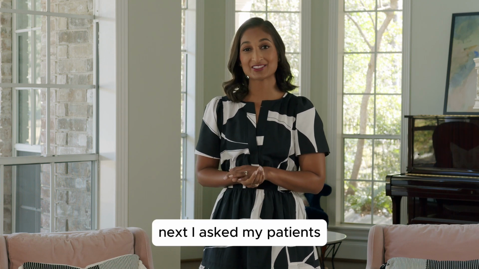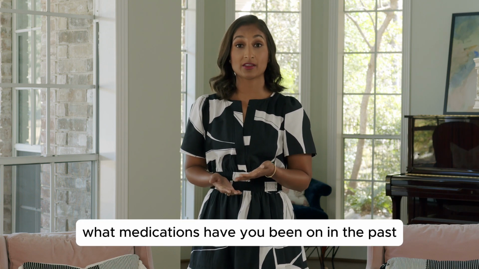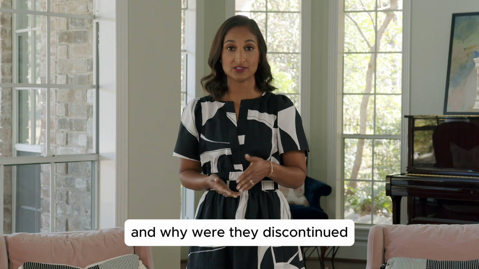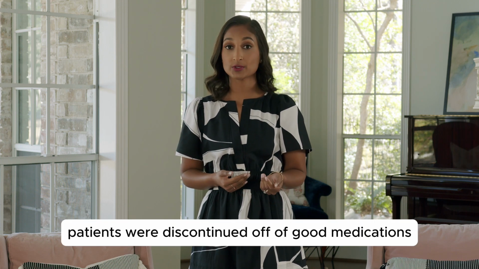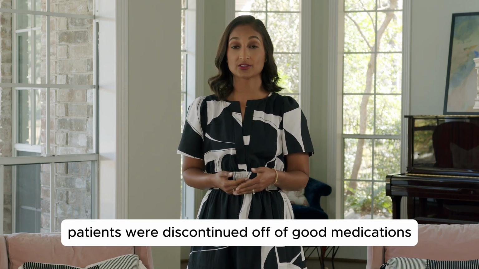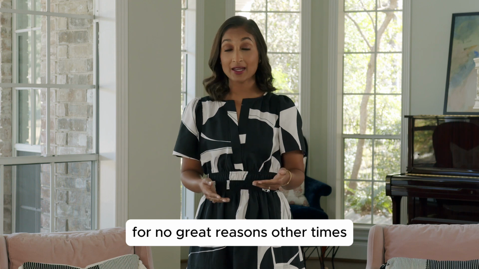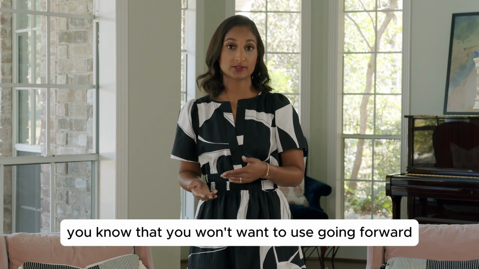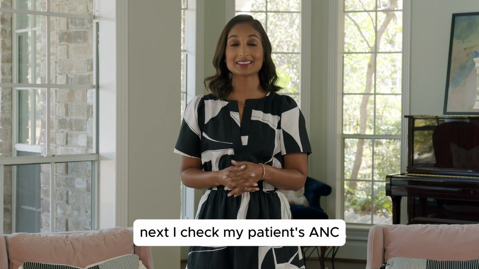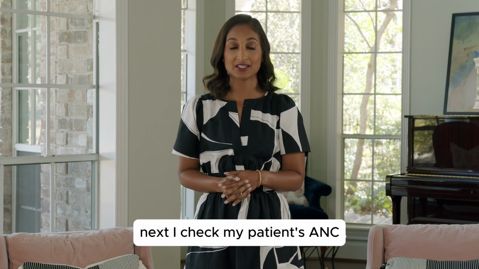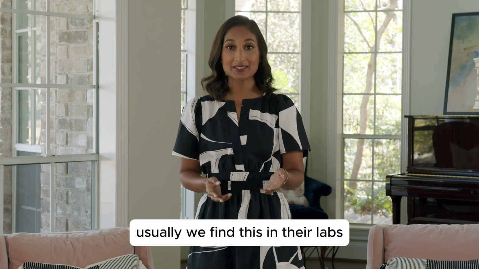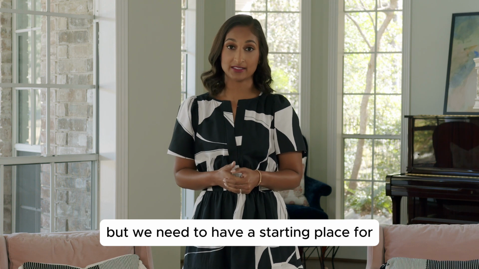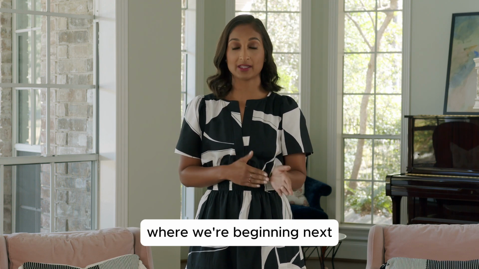Next, I ask my patients, what medications have you been on in the past and why were they discontinued? Oftentimes, patients were discontinued off of good medications for no great reasons. Other times, patients have had side effects to medications that you know that you won't want to use going forward. Next, I check my patient's A1C. Usually we find this in their labs, but we need to have a starting place for where we're beginning.